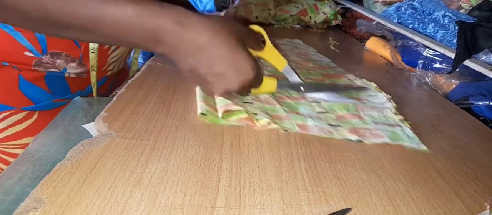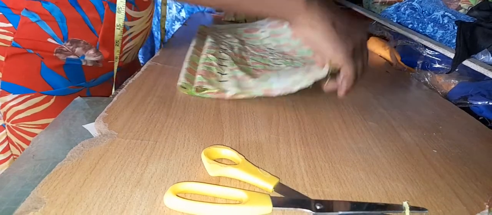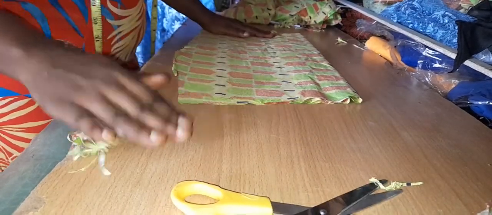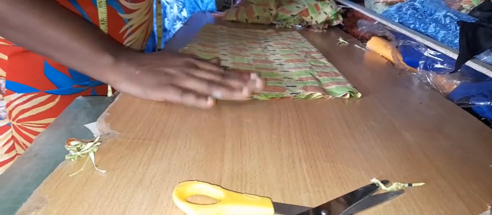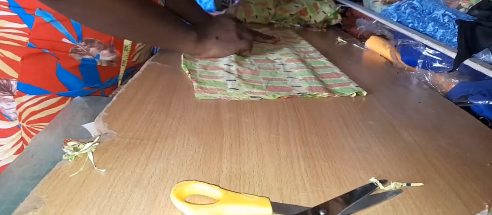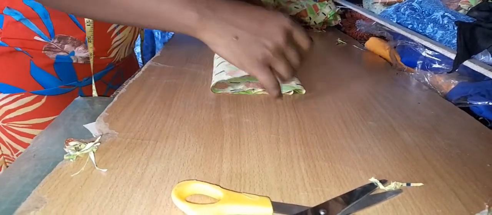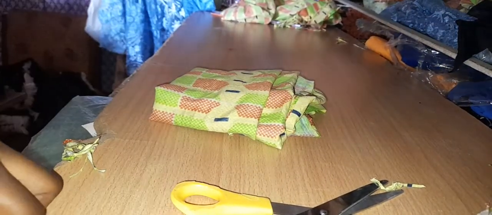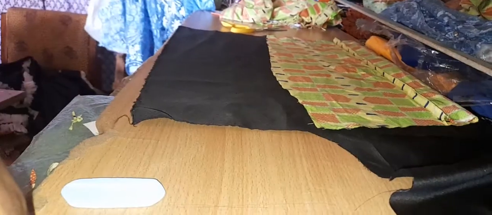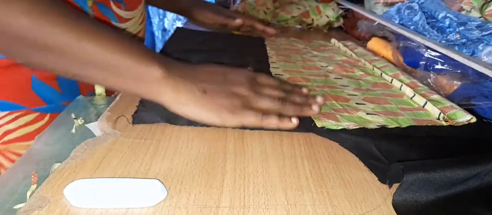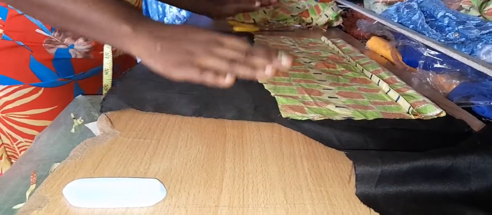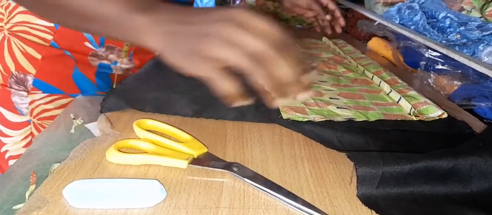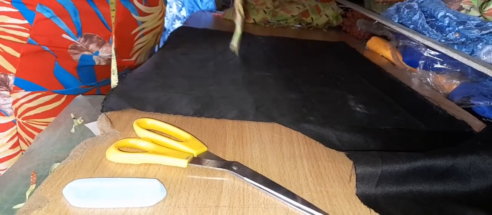So we have the back and the front already. Another thing I'm going to do is to put lining on my clothes to make it firm. I'm going to show you how to cut the lining to your clothes now. So I want to attach lining to my clothes. I'm going to explain how to put the lining.